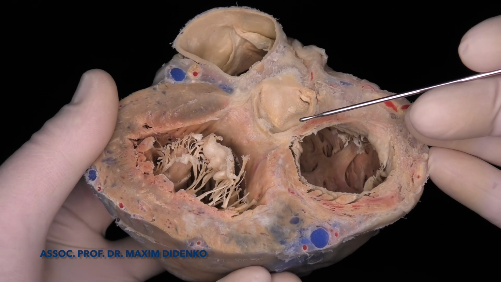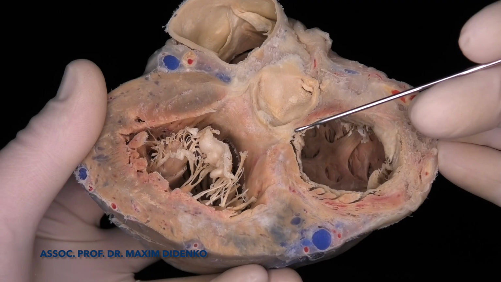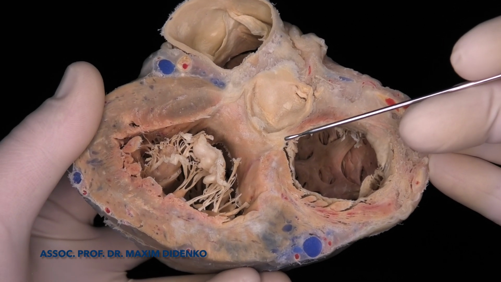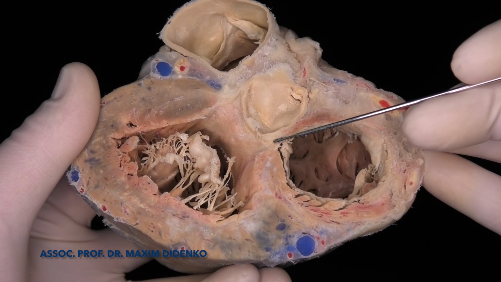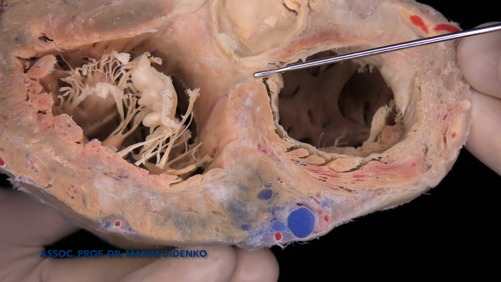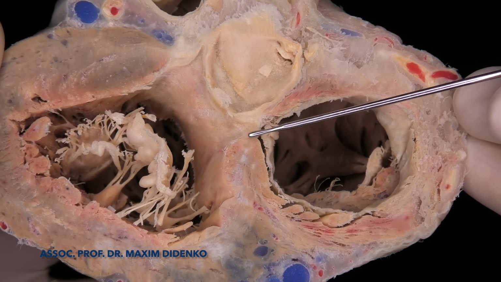For a better understanding of the anatomy of the left bundle branch, we will start from this specimen here. Again, this is a part of the membranous septum, and the His is located here just in between the membranous septum and the muscular part.